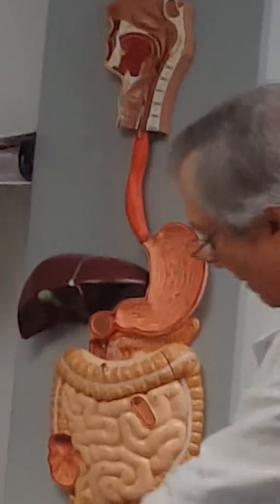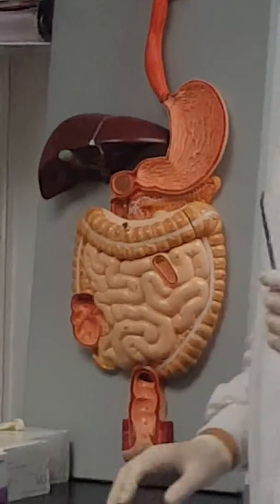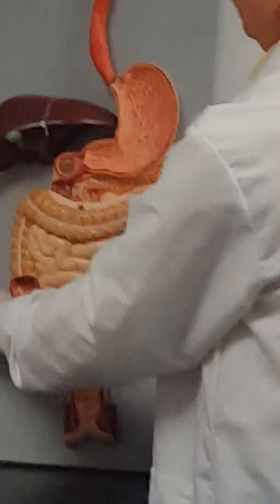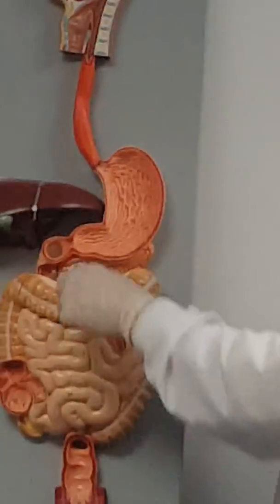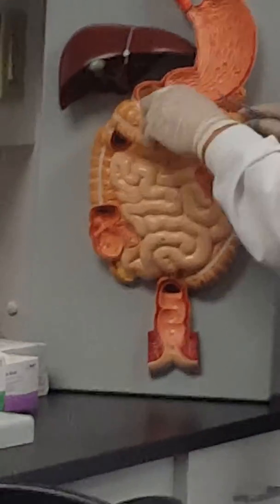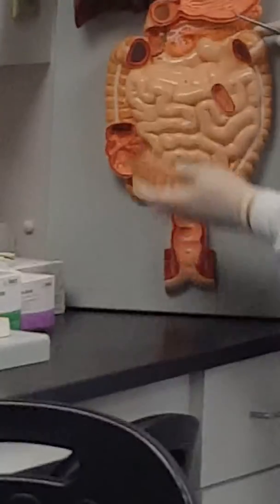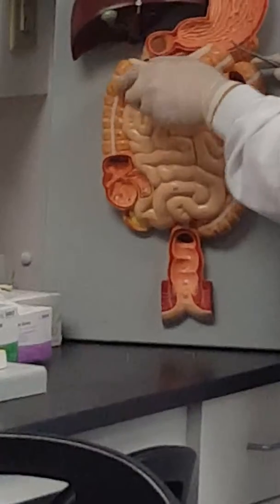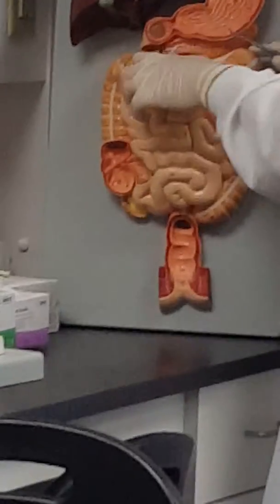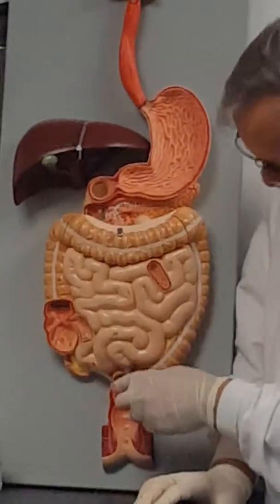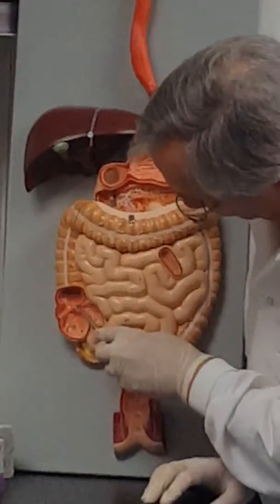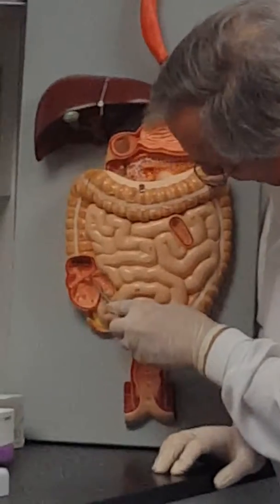Now, it's right here, and this is kind of review, what I'm pointing out. Right here is the ileum, and it's been cut into so that you can see this ileocecal valve.